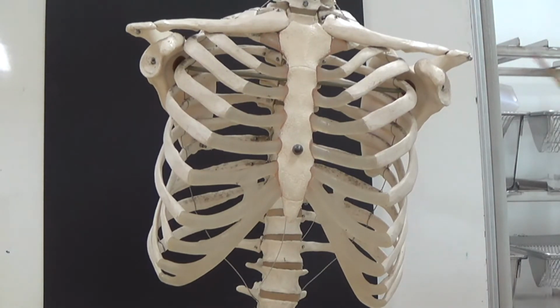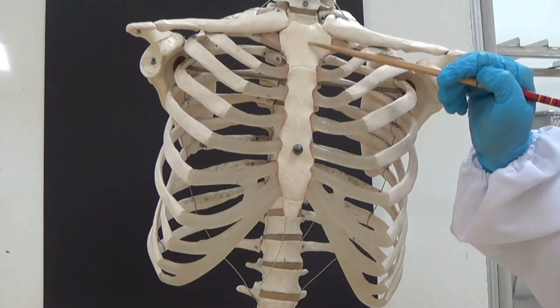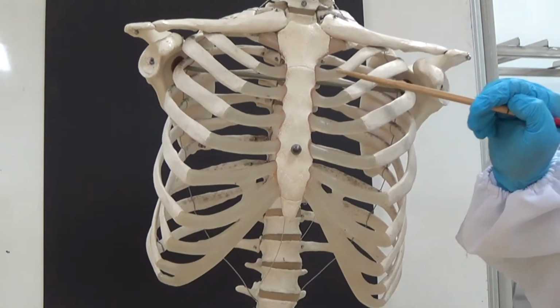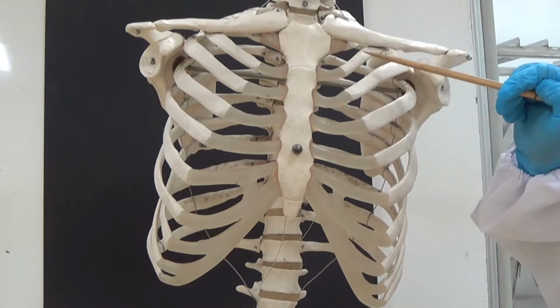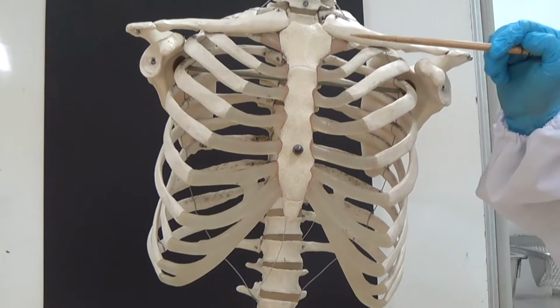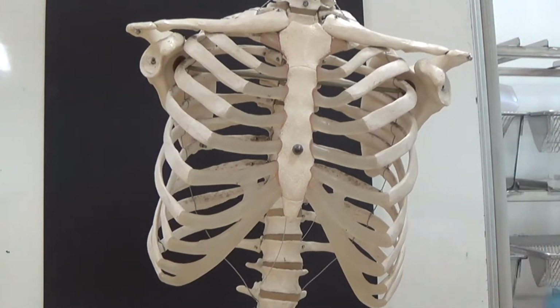True ribs are from the first rib up until the 7th rib. Why do we call them the true ribs? Because these ribs are directly attached to the sternum via the costal cartilage. So the first, second, third, fourth, 5th, 6th and 7th ribs, we call them the true ribs.